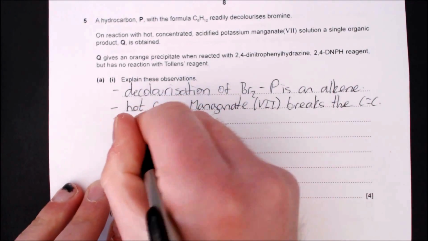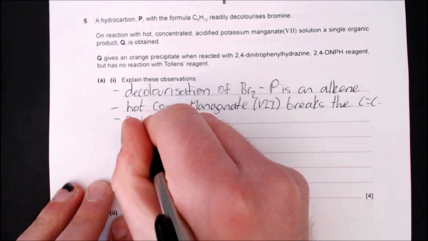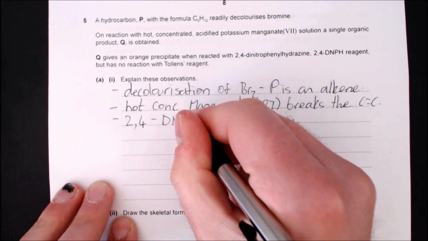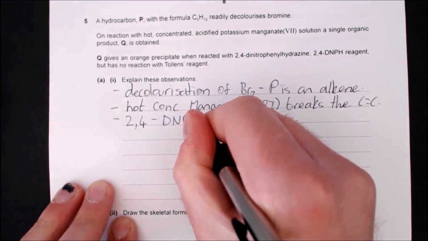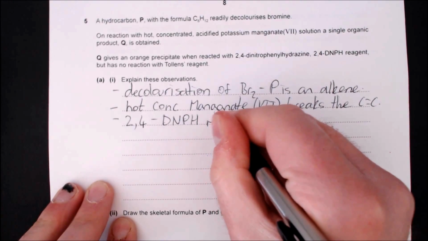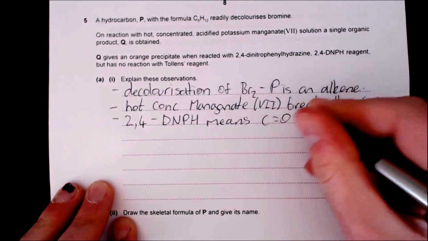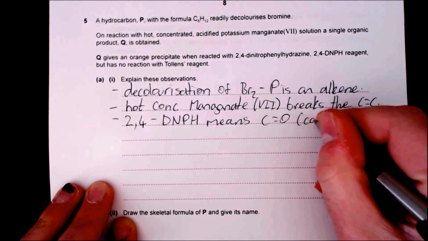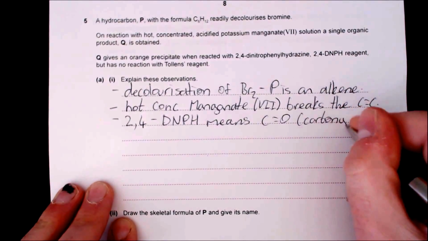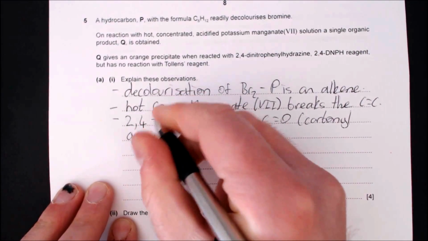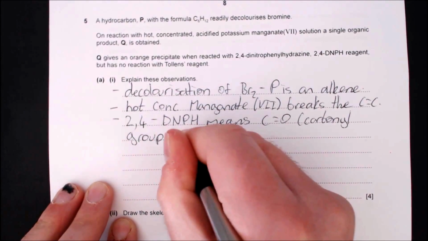So we're going to put in there 2,4-DNPH. And so this means we have a carbonyl group, C double bond O. So we'll just put that in there, carbonyl group. There we go, present.